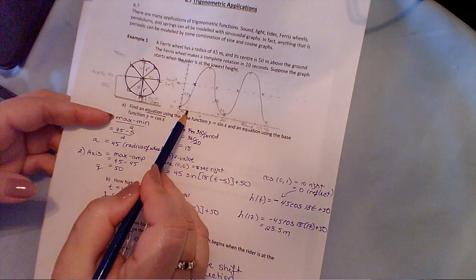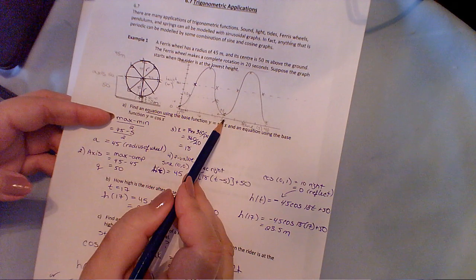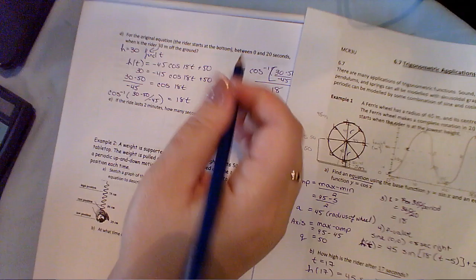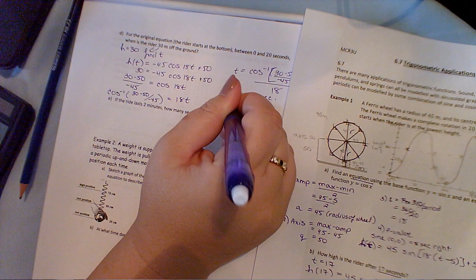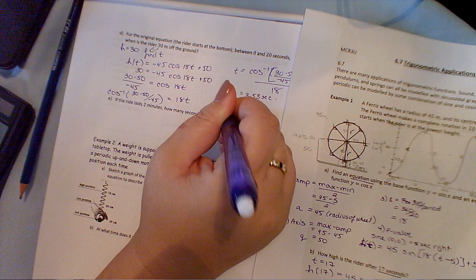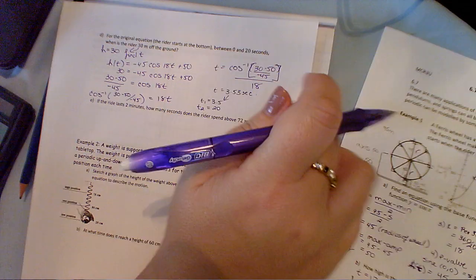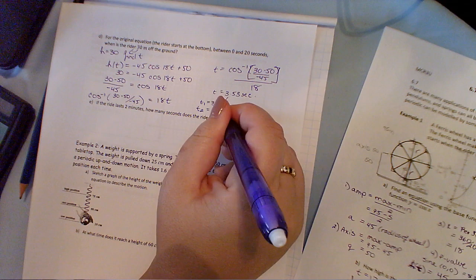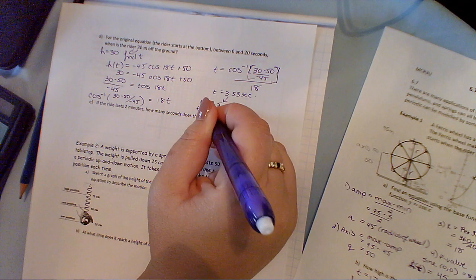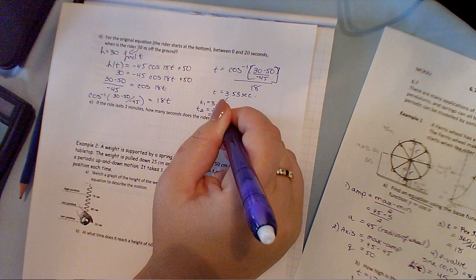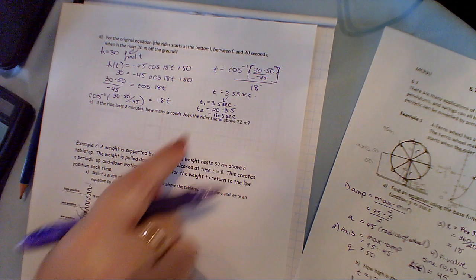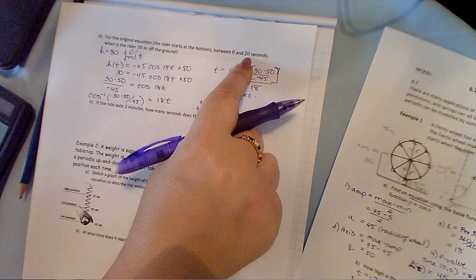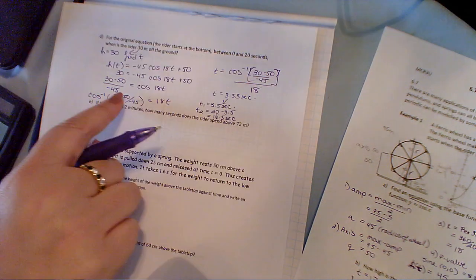So 3.5, sure, makes sense going up, but what about coming back down? 20 minus 3.5. So time 1 is 3.5. Time 2, we're going to use our bottom number minus 3.5, which is approximately 16.5 seconds. So at those two times, within the first 20 seconds, we actually reach this height of 30.